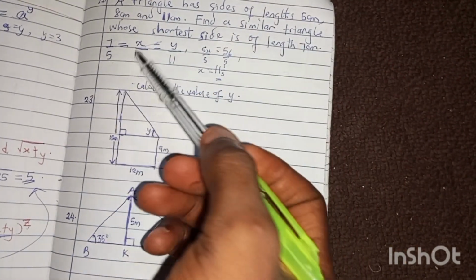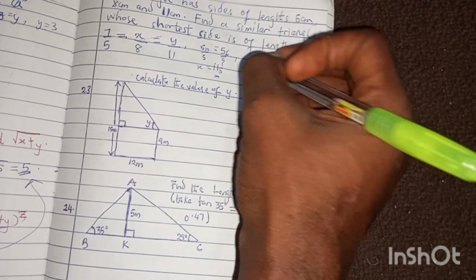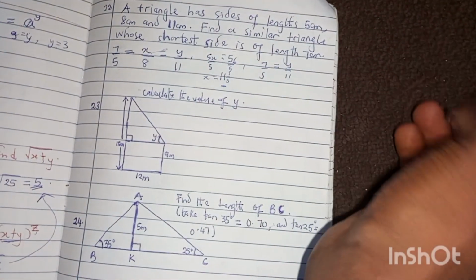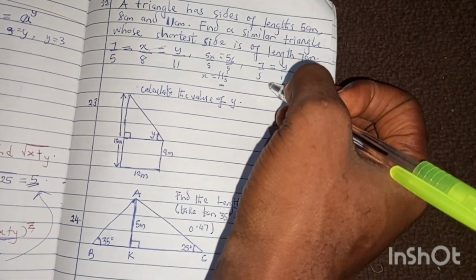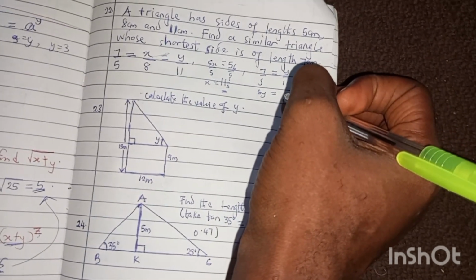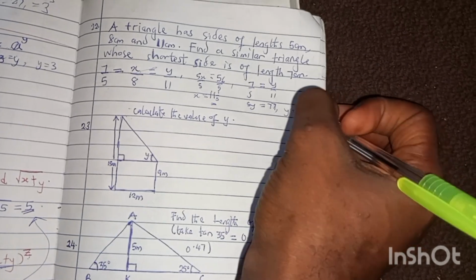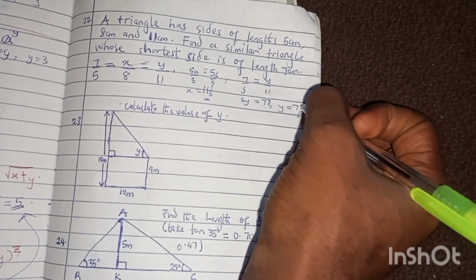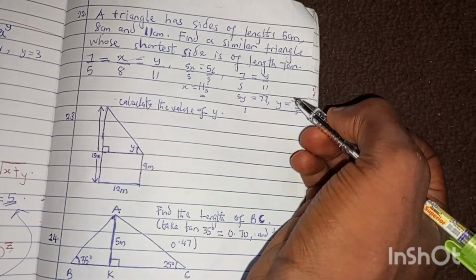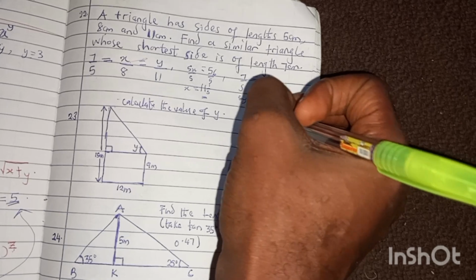Then to get y, I'm going to use 7 over 5 and y over 11. So 7 over 5 equals y over 11. I'm going to cross multiply again. 5 times y, that's going to be 5y equals 7 times 11, 77. So y equals 77 over 5. 5 into 77 is 15, remainder 2, so 15 and 2 over 5.